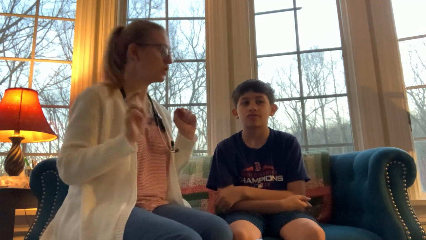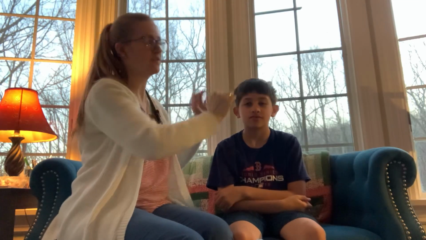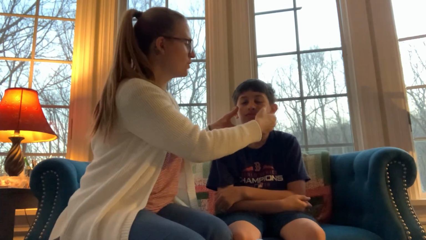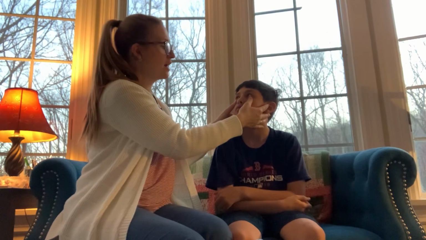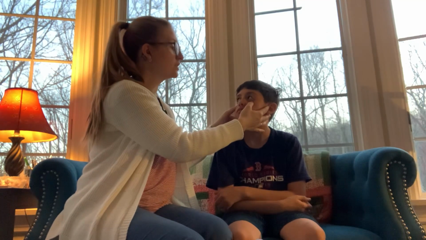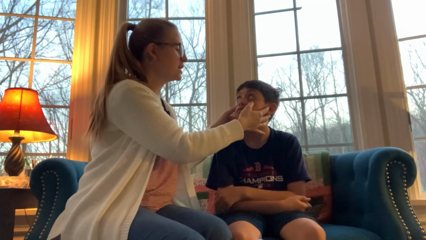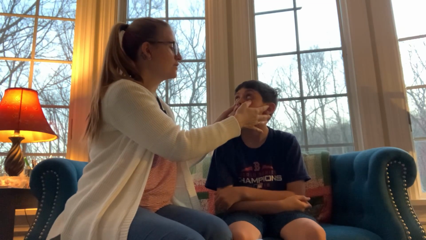Next, we are going to inspect the conjunctiva and the sclera. So this can be done two ways. One, by pulling the eyelids up and having the patient look down, or pulling the eyelids down and having the patient look up. So I will pull the eyelids down and have you look up towards the ceiling. And then you're just looking for any redness, any drainage, any inflammation of the eye, any foreign objects.